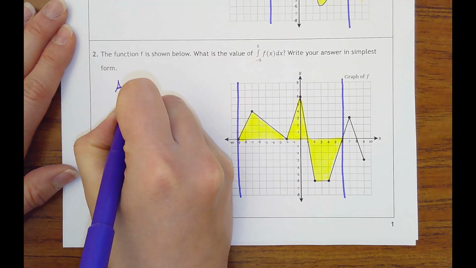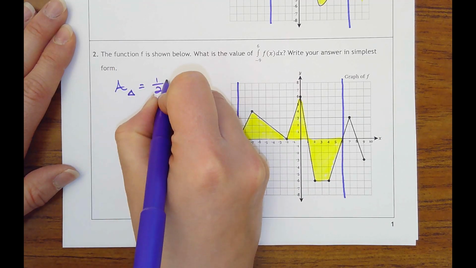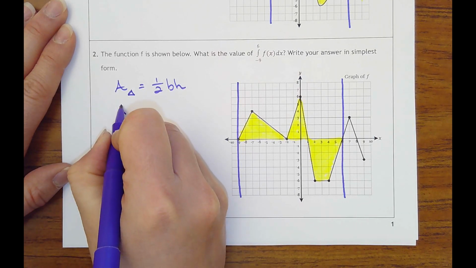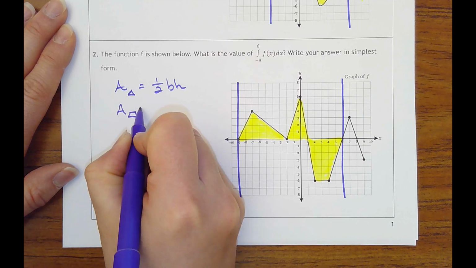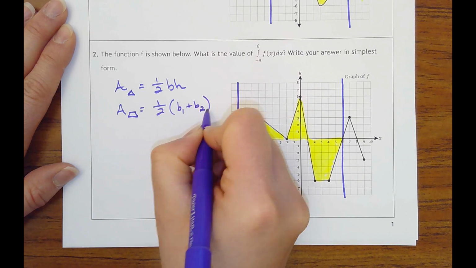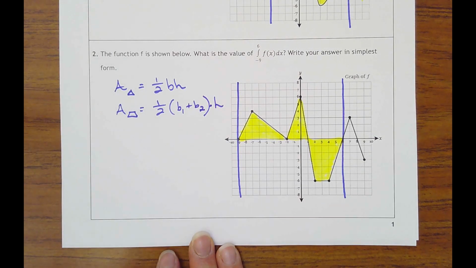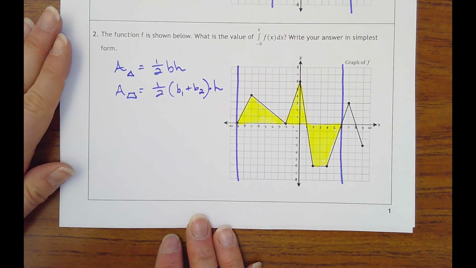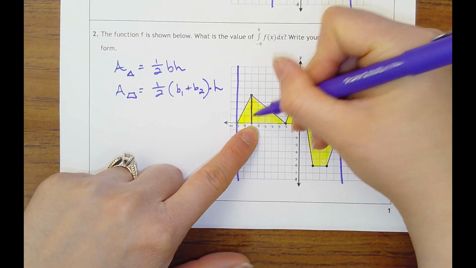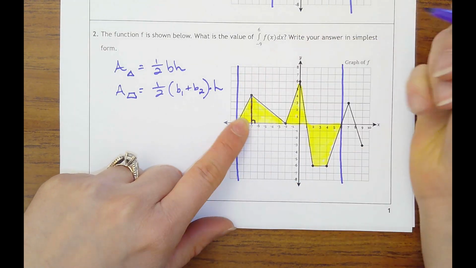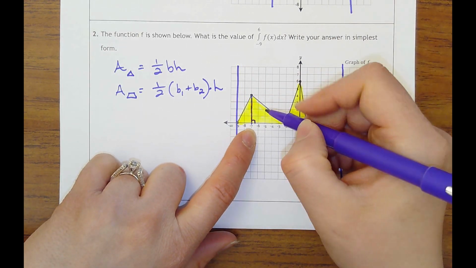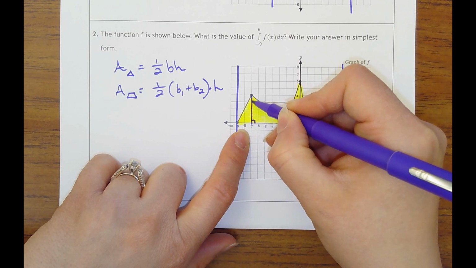So area of a triangle is 1/2 times base times height, because it's half of a rectangle. Area of a trapezoid shape is 1/2 times the sum of the bases times height. We kind of talked about that with finding area with our Riemann sums. So here I would have a height, which would be this. A height has to be an altitude of a triangle. Sometimes they give you right triangles, sometimes they don't, but the height has to be making a 90 degree or right angle. So that's a height of 1, 2, 3, 4.